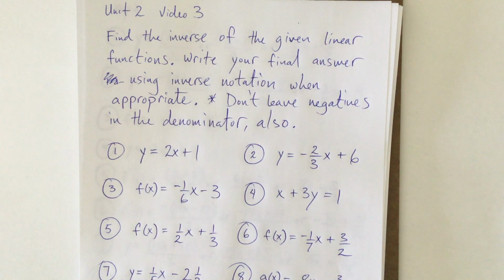Howdy, here we go. This is Unit 2, Video 3, Finding Inverses. Anyway, while I go through this lesson, I've got a couple things to show you.